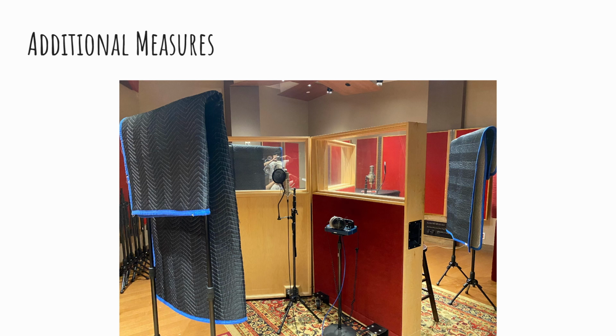Even in professional recording studios, you'll find that many of our measures look quite tacky and actually can be easily recreated at home. So here we just have two mic stands holding up a folded blanket, but I imagine it'd be pretty simple to recreate with a tall ladder and a thick comforter at home.